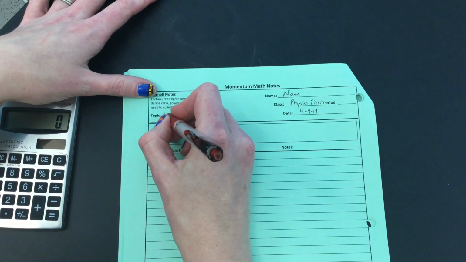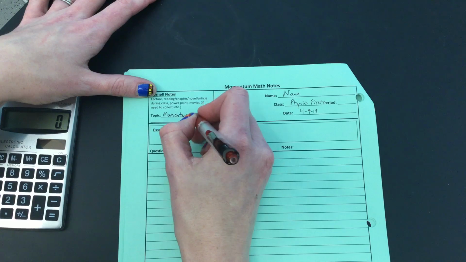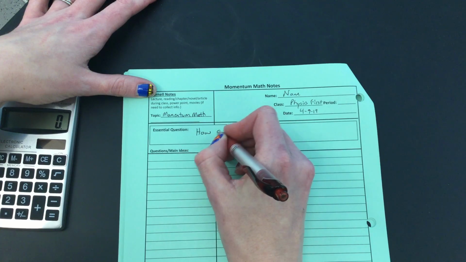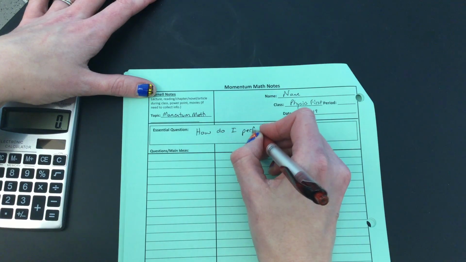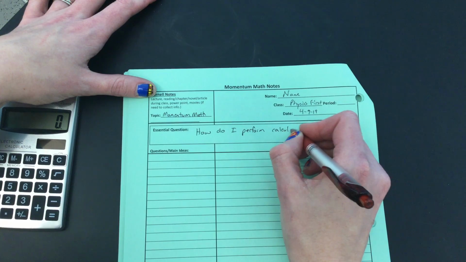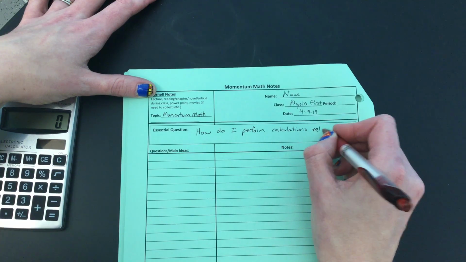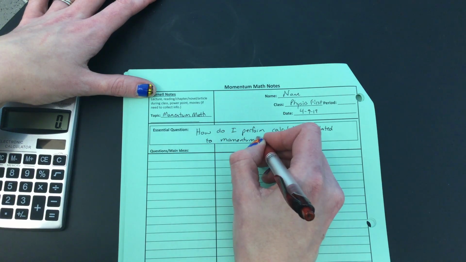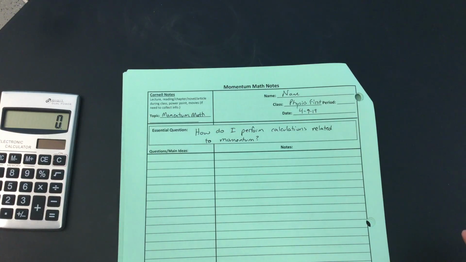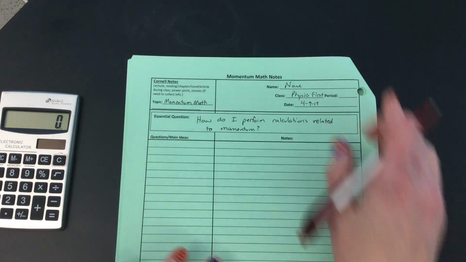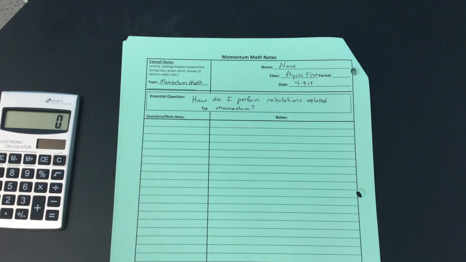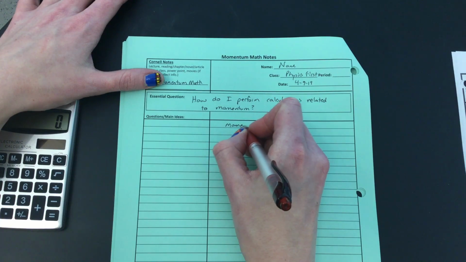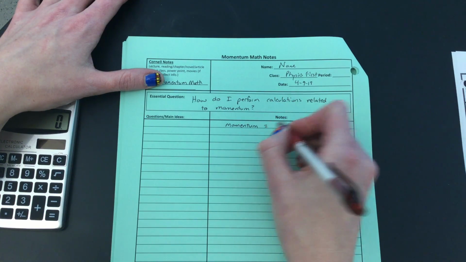Okay, momentum math is our topic, and our essential question is, how do I perform calculations related to momentum? Okay, so in a previous class we talked about what momentum is. Now we're going to do calculations because there's an actual value for that amount that we can find and work with. So remember how momentum depends on mass and velocity?